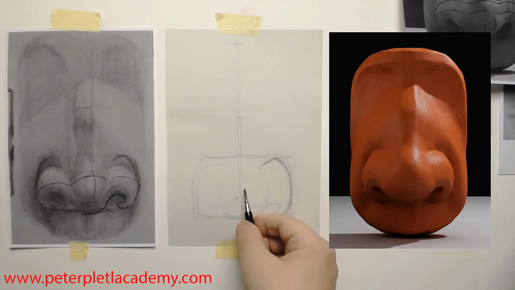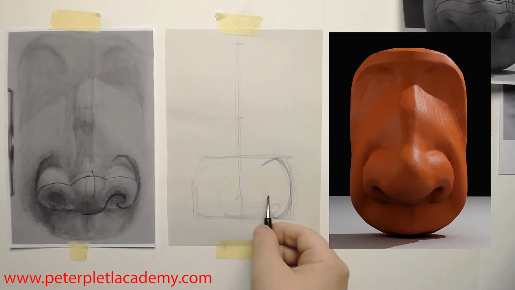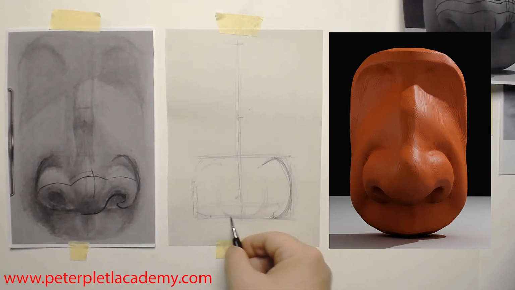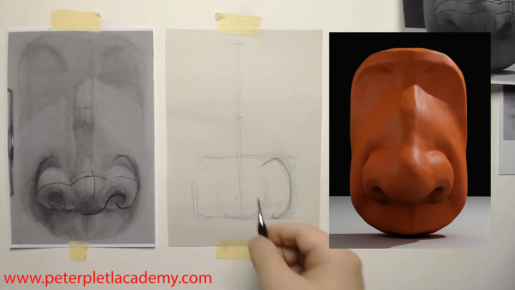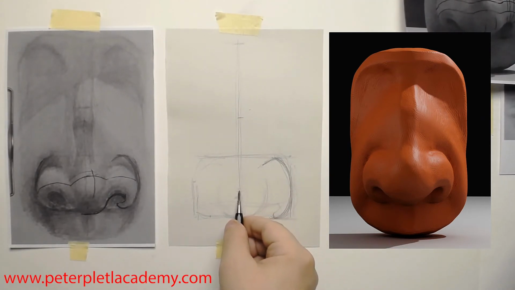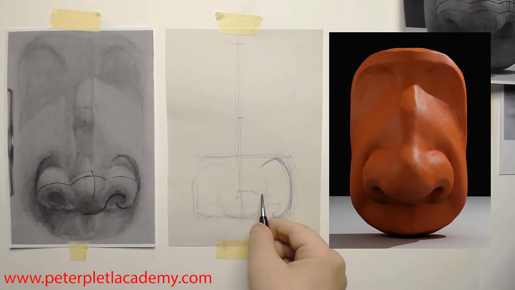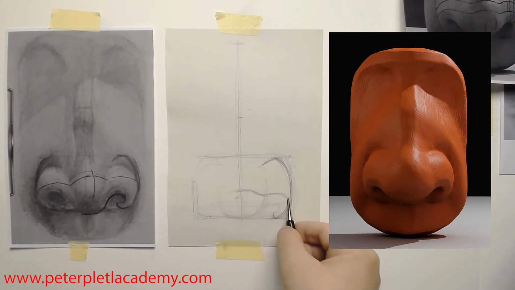And now if I look at that shape, how it looks, that shape is a little bit more rounder in this model, right? And that means that my shape will come like this. It's going down, it's going like this, right?